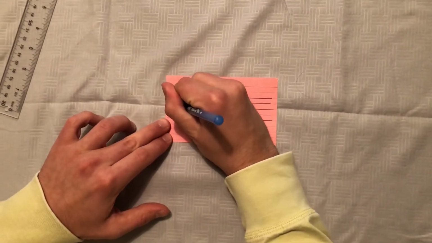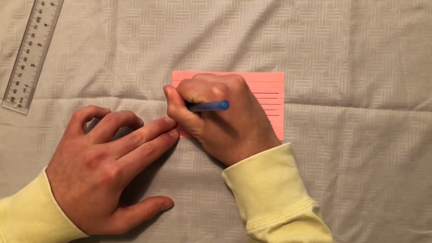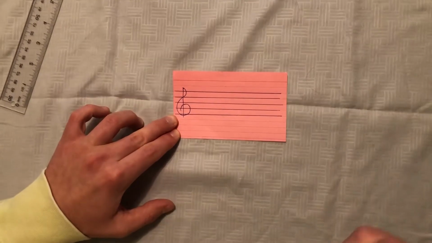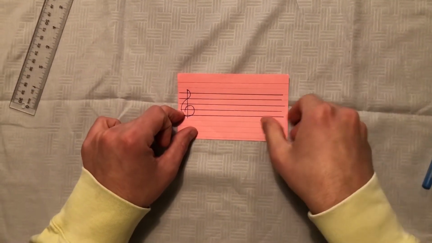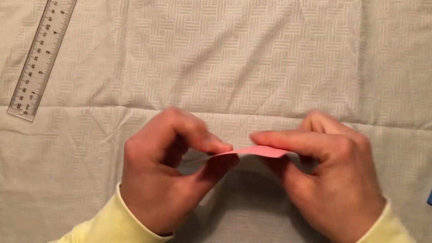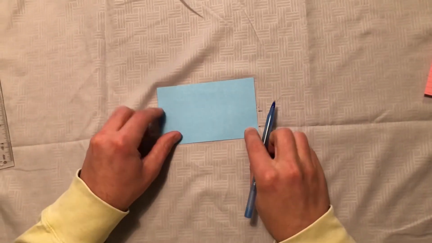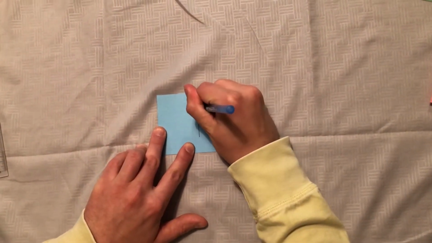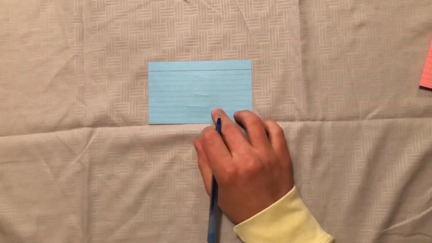I am then going to draw out the clef. I'll be using treble clef, but any clef works for this. The key of C has no sharps or flats in it, so I don't have to write any accidentals. That one was easy, so let's move on to something with a little more sharps or flats. Let's take E major.